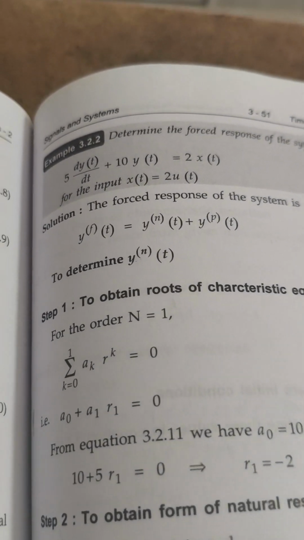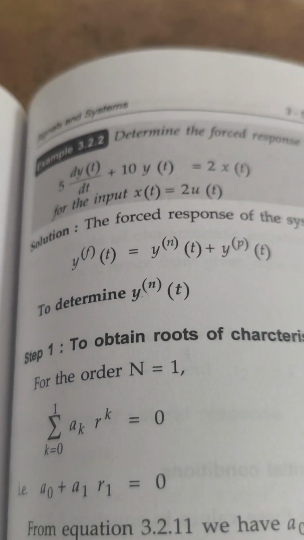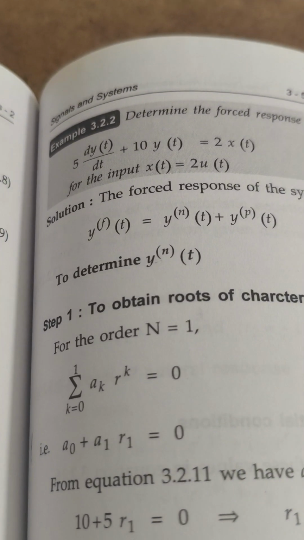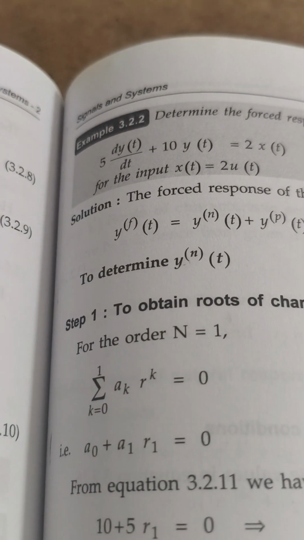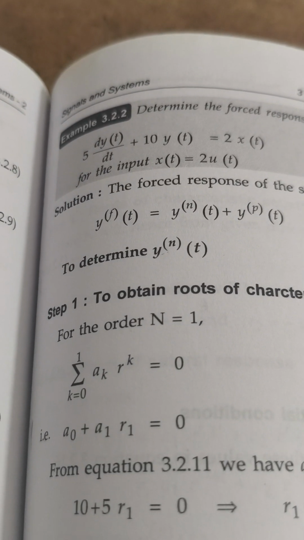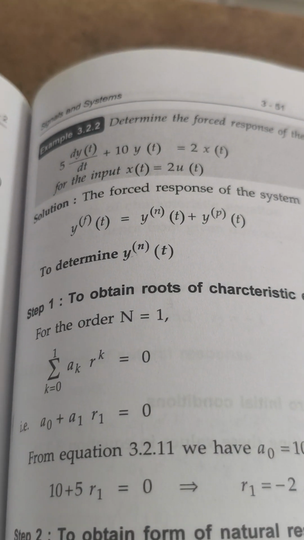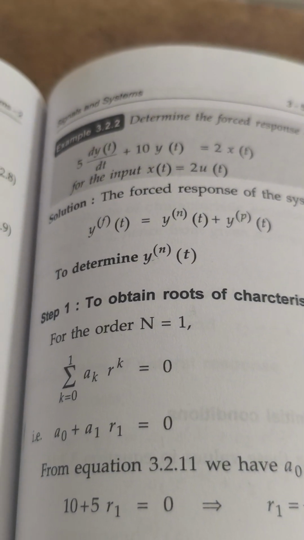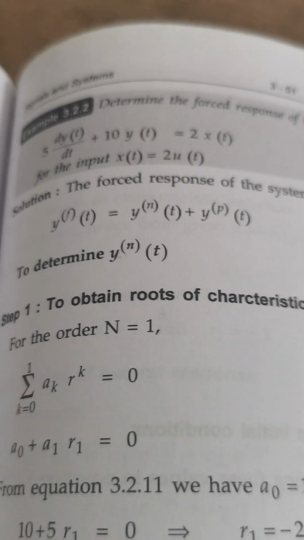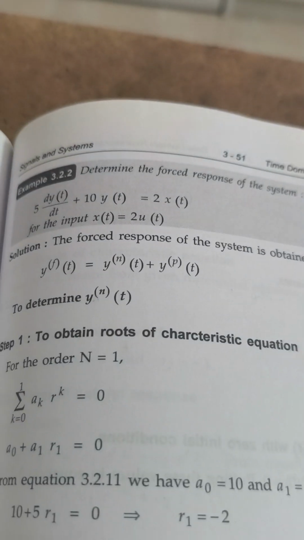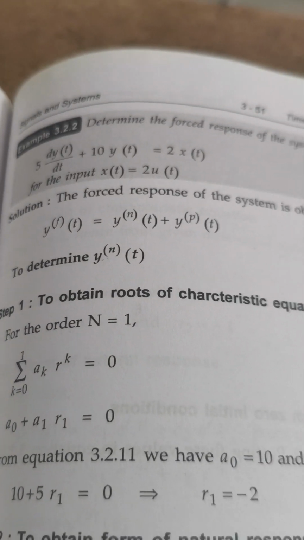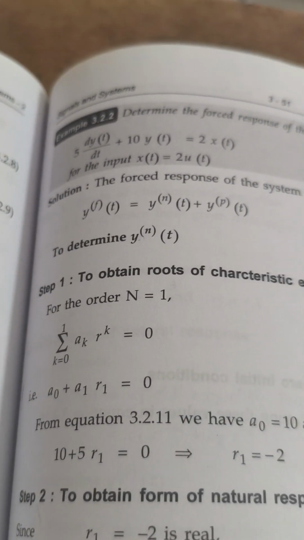They are given a differential equation, and from that equation we will find the forced response. The differential equation is 5 dy(t)/dt plus 10 y(t) equal to 2x(t), for the input x(t) equal to 2u(t). We have to find its forced response.